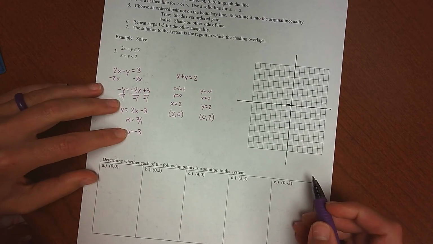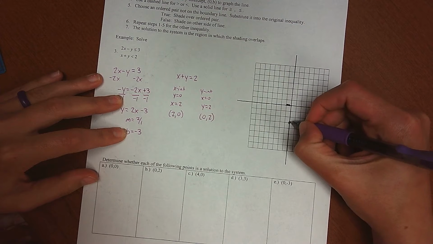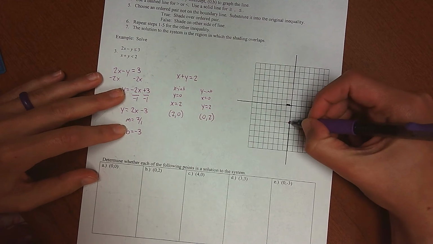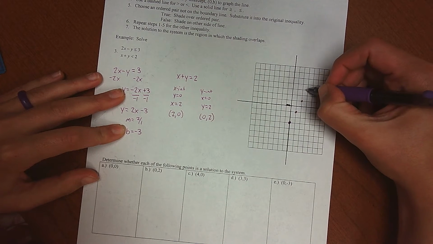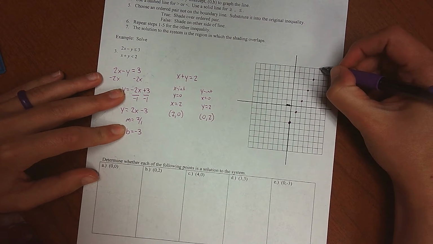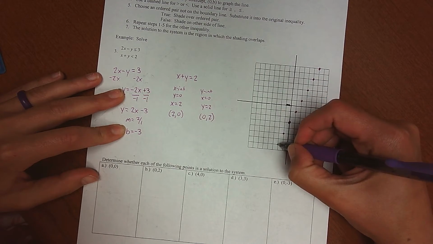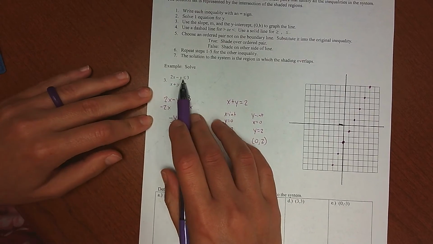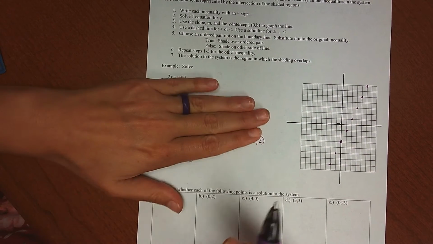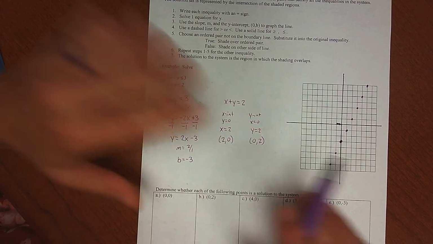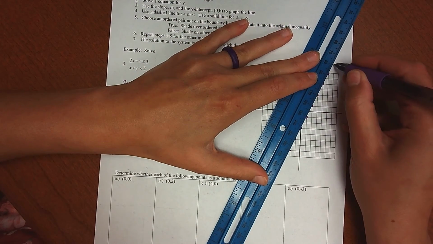All right, so my first line, we started off at negative 3, so 1, 2, 3 on the y-axis, and then the slope tells you how to move. So we move up 2 to the right 1, up 2 to the right 1. It's a positive slope, so we're going up. Or we could go down 2 to the left 1, down 2 to the left 1. These should all be included in the solution if we were just looking at this inequality by itself, because it says or equal to. So we still need to make a solid line.